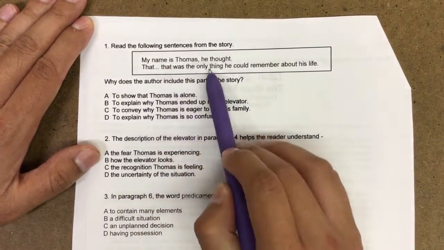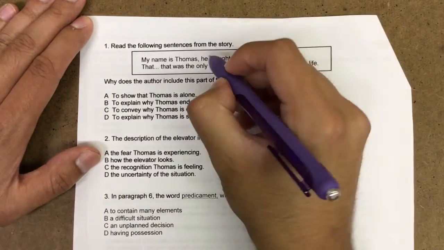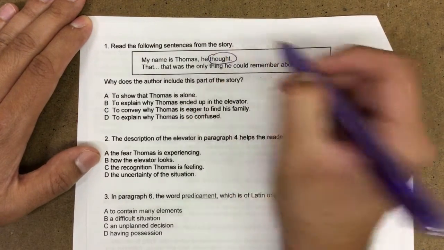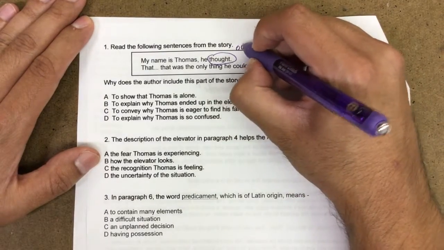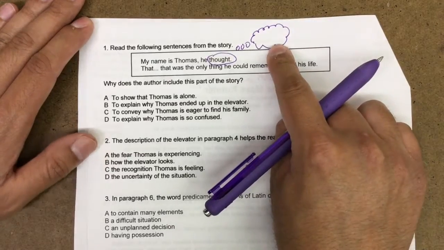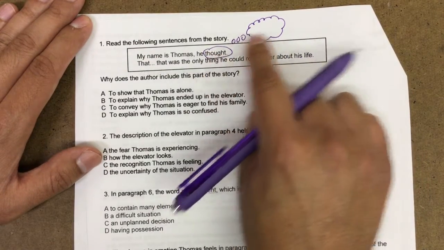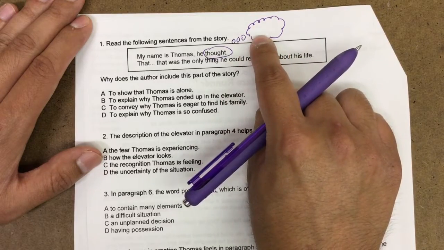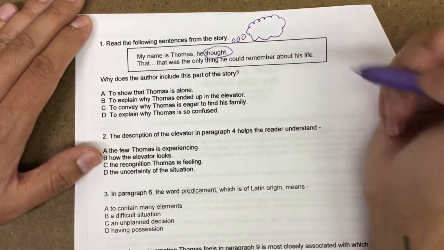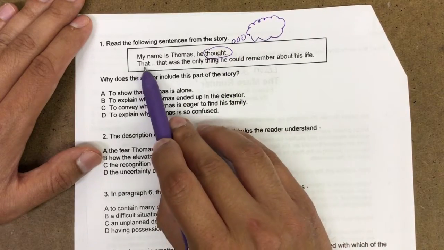My name is Thomas, he thought. So what does the word thought mean? Remember, good readers ask themselves these questions as they read. So what I like to do is I'm going to circle it, and then I'm going to draw a little thought bubble. These are usually found in graphic novels, and I want you to draw. Remember, anytime that you have a word, you should always make a little illustration out to the side so that when you look at it, you have a connection of what this word means.